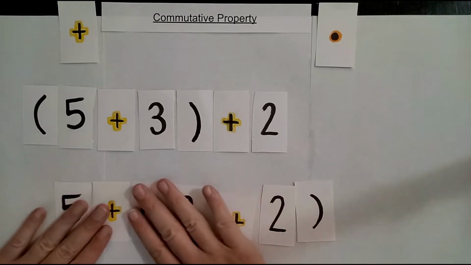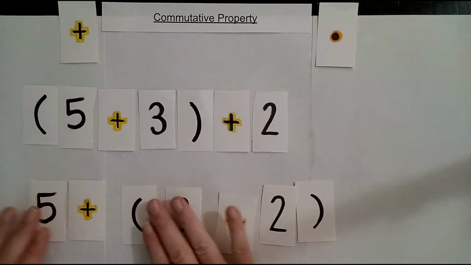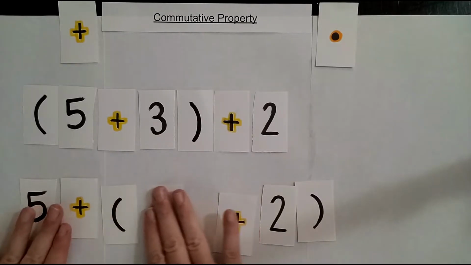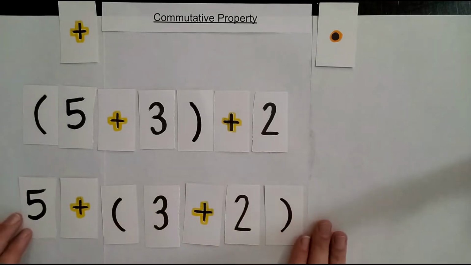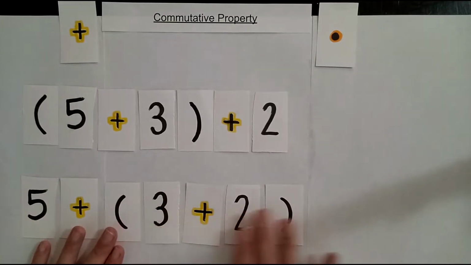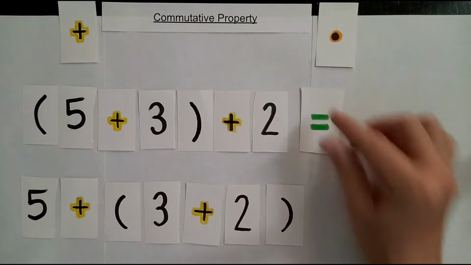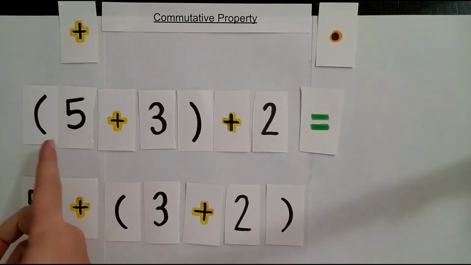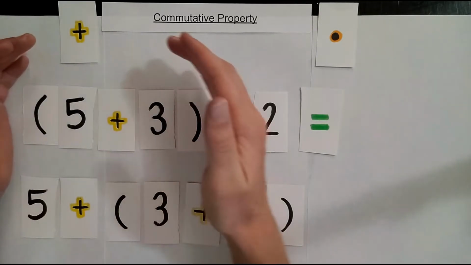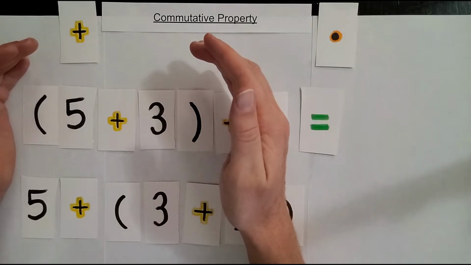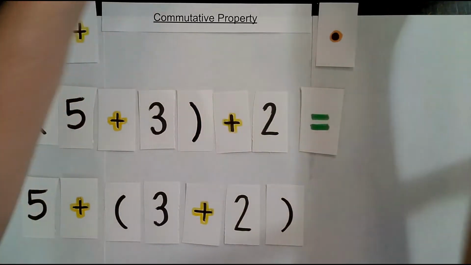So let's get these lined up here. 5 plus 3 in parentheses, plus 2. So it's saying that these two are going to be equal to each other. So let's put this equal sign here. So 5 plus 3, let's evaluate these separately. 5 plus 3, well, that's going to be 8. 8 plus 2, well, that's going to give us 10.